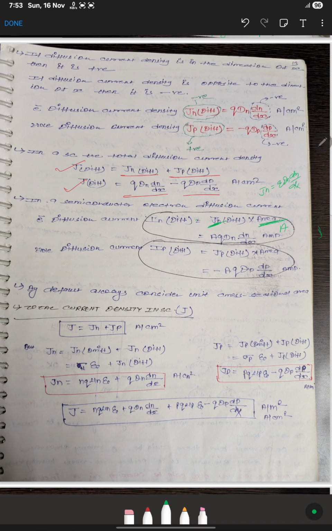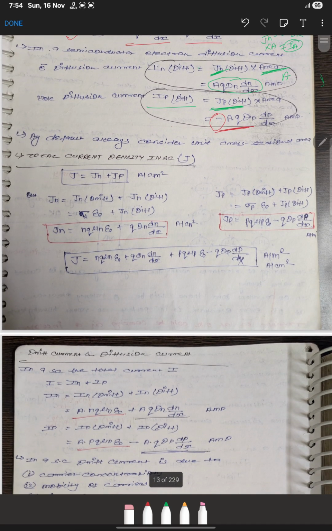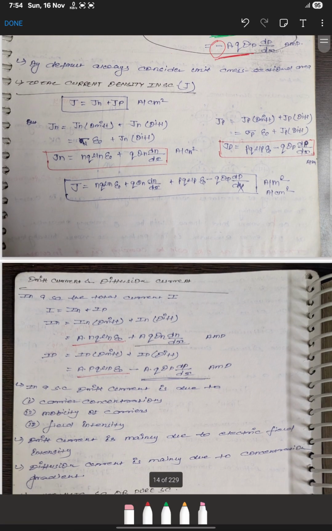After multiplying with A, it will be In. So In diffusion will be A q Dn into dn by dx. Similarly for Ip, but here Jp will be negative, so the negative term is here. By default, always consider unit cross-section area if nothing is given.